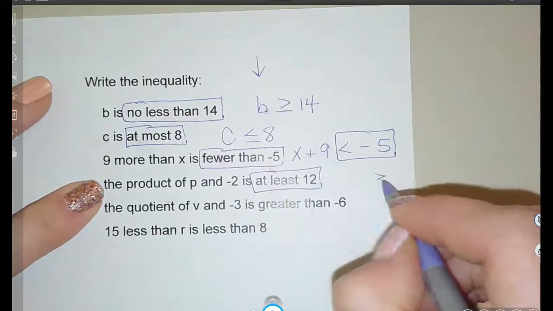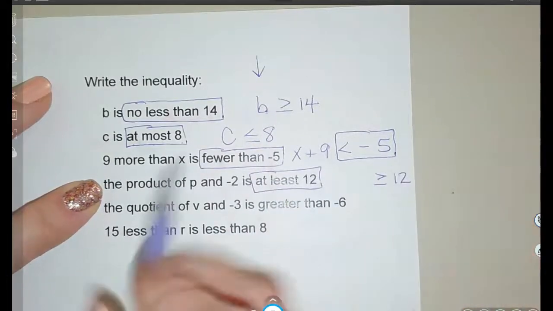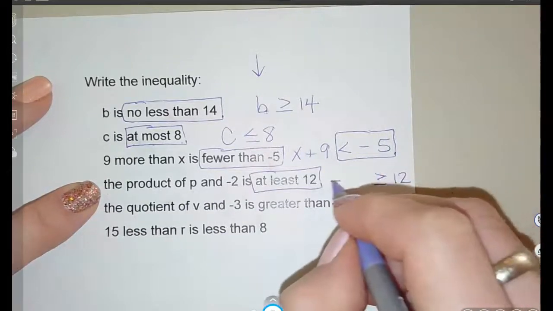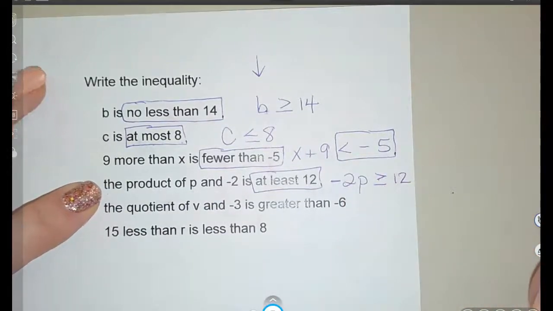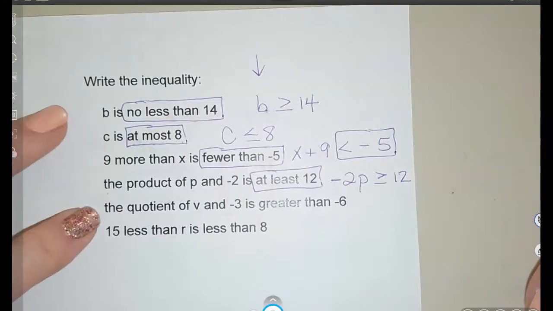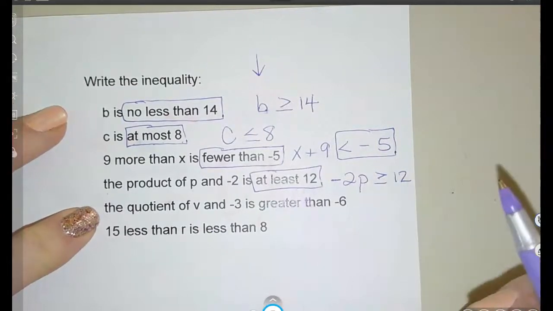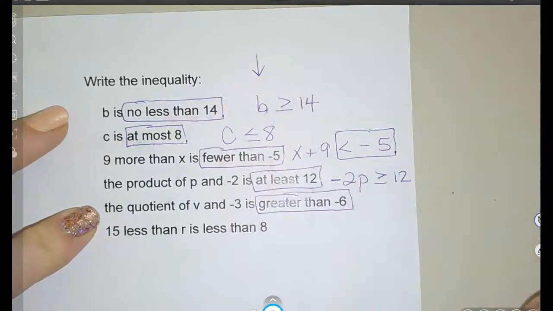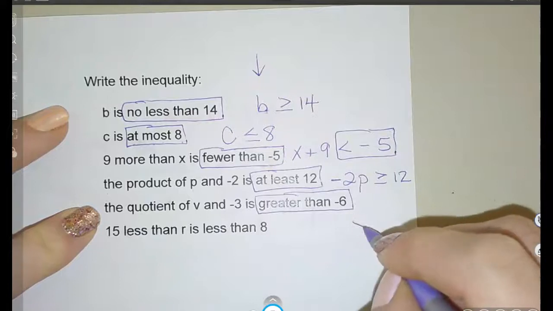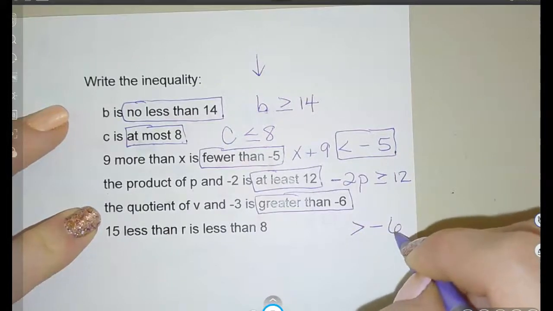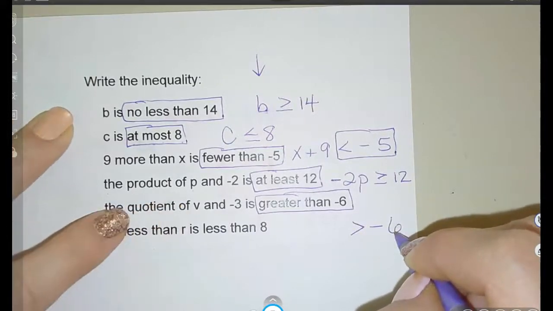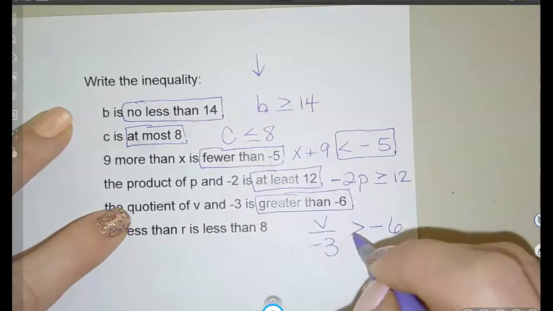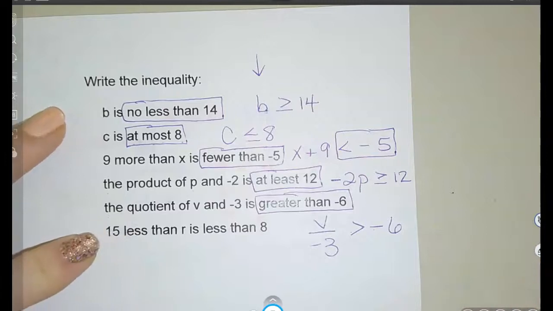So at least 12 means greater than or equal to 12. Then I go back and read it again. The product of P and -2, that means I'm multiplying -2 times P, at least 12. All right, the quotient of V and -3 is greater than -6. I find my clue words and those stay glued together. Greater than -6. Quotient, remember quotient is to divide, so V divided by -3 is greater than -6.